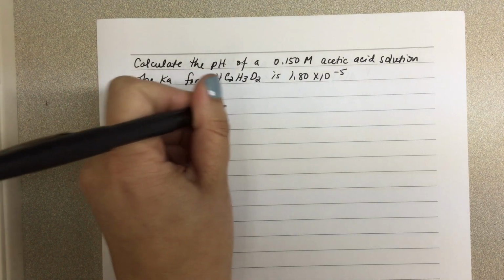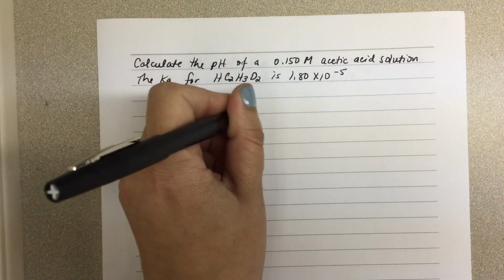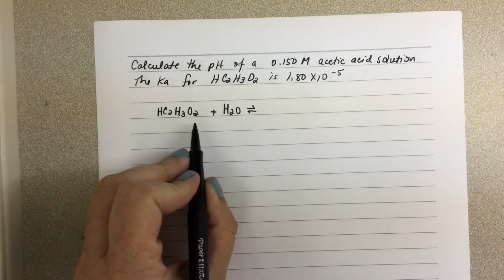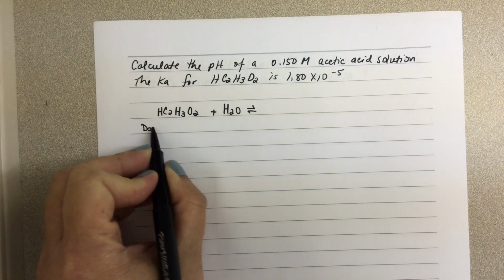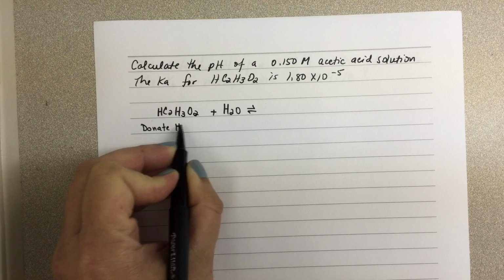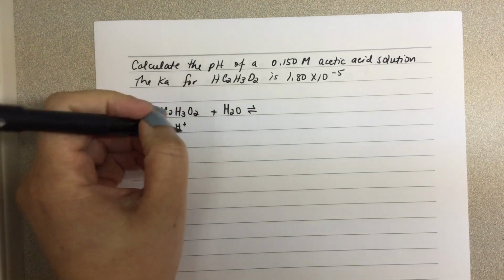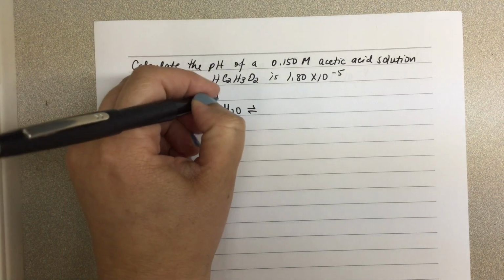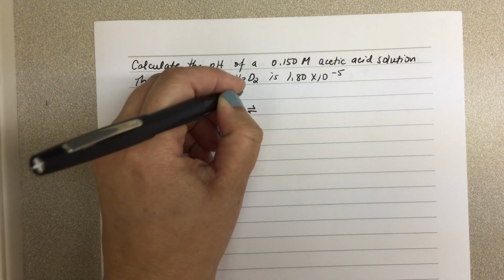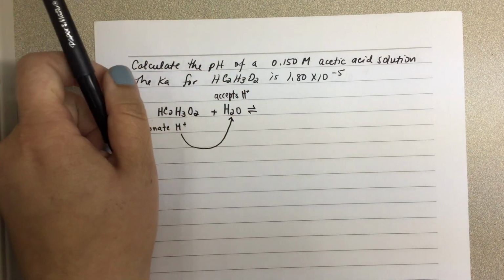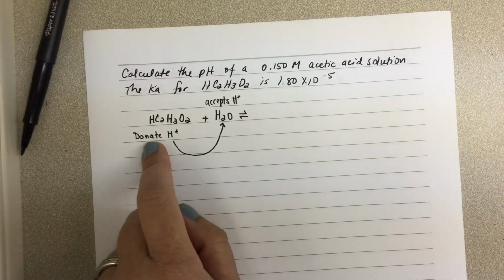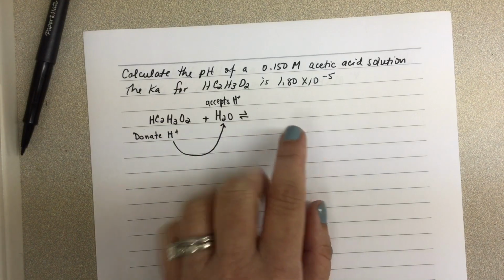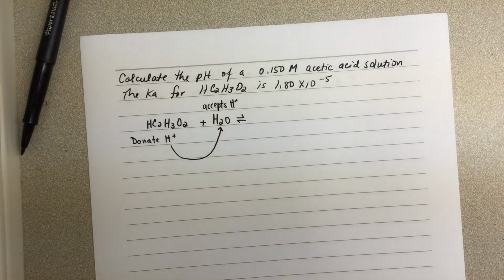Acetic acid dissociating in water. If this is the acid, it will be donating H plus because it's the acid. If it's donating H plus, your water molecule is accepting H plus. So whenever your acid is donating your proton, you're going to get the conjugate base, which is the negative part of your acid.